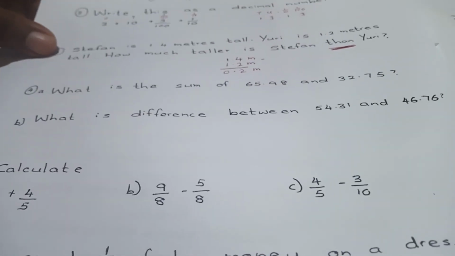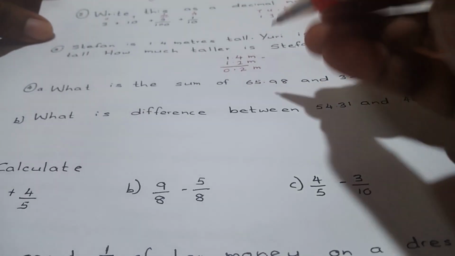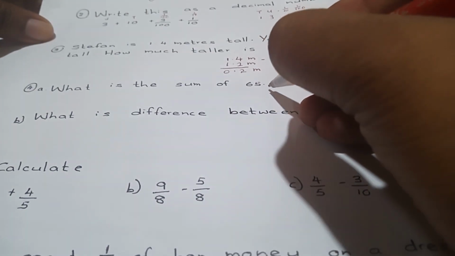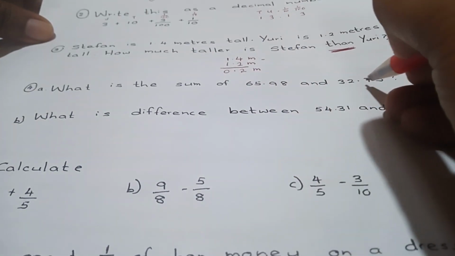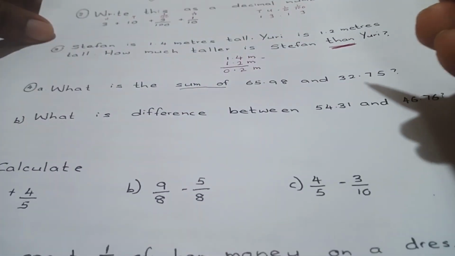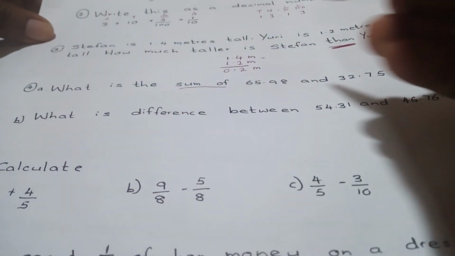Question number 4. What is the sum of 65.98 and 32.75? To find the sum, we have to add.